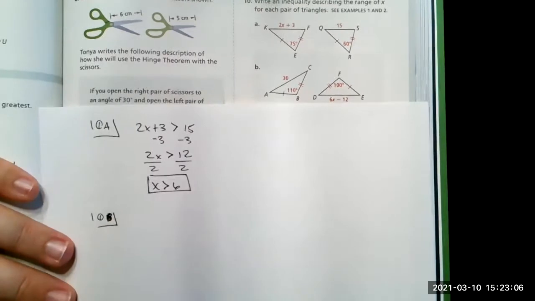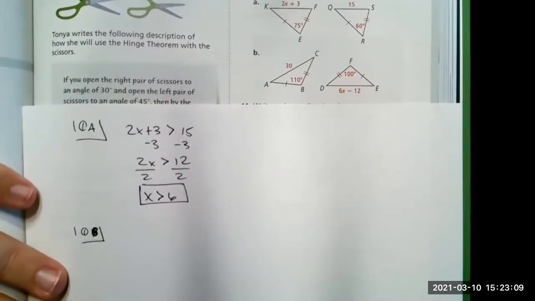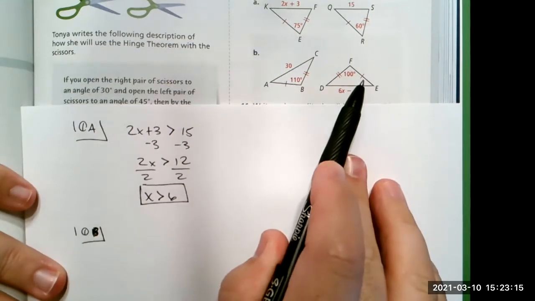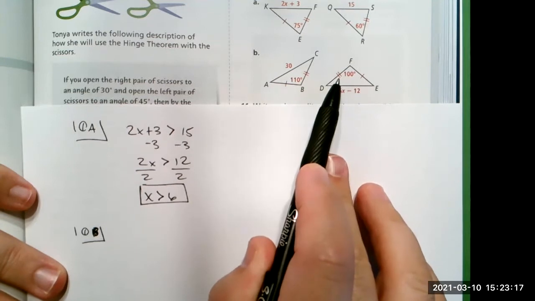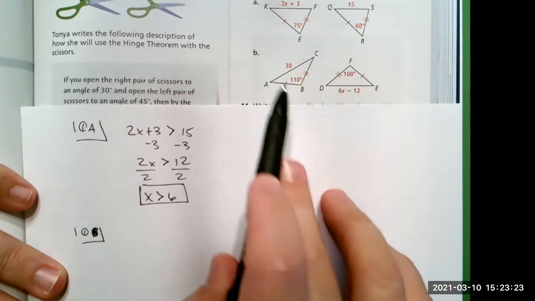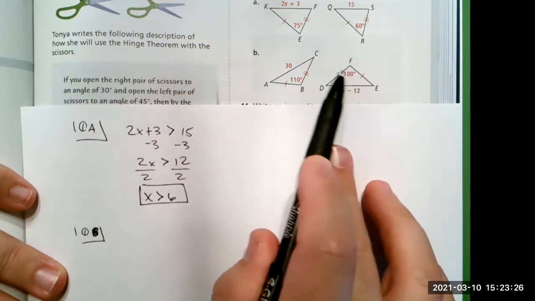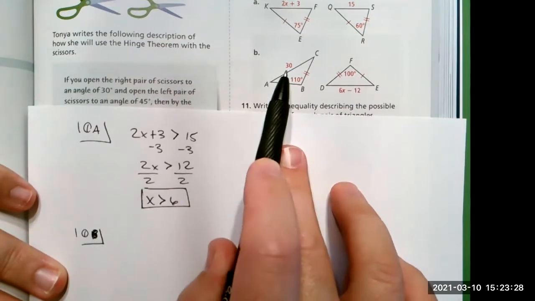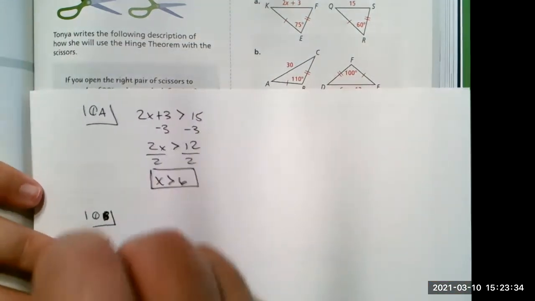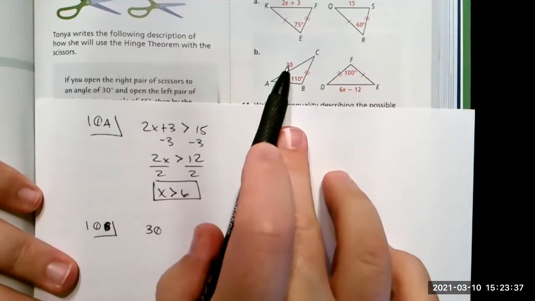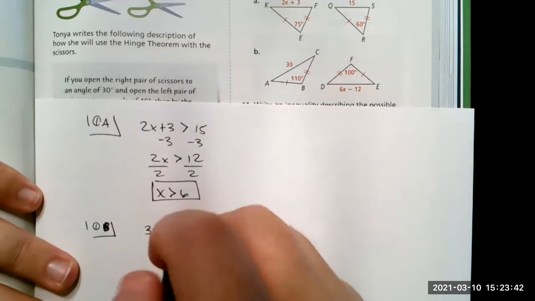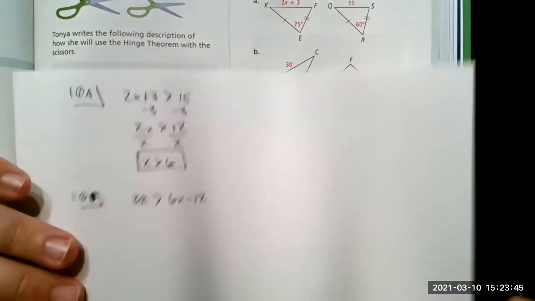Same kind of situation. Let's see if I can zoom in here a little bit. Looks like, again, AB is congruent with FE, CB is congruent with FD. The angle is 110 over here. The angle is 100 over here. Since angle B is larger than angle F, that means that the side opposite angle B will be longer than the side opposite angle F. So it's going to be 30. So that side is longer or greater than this side. So 30 is greater than 6x minus 12.